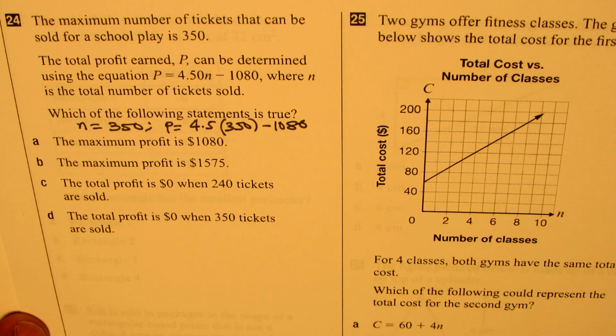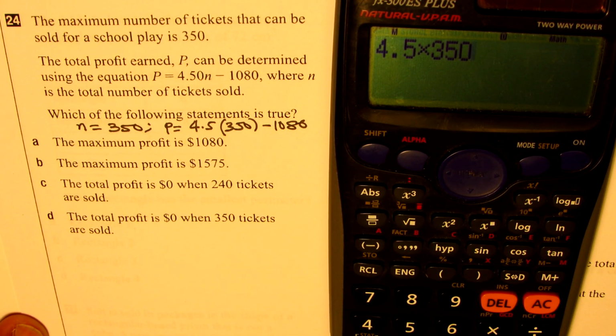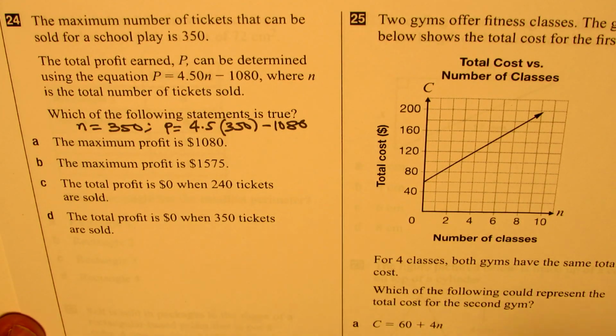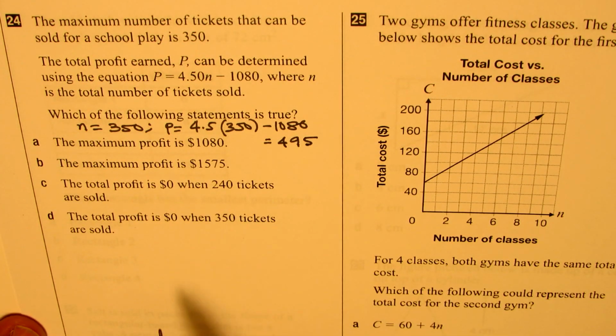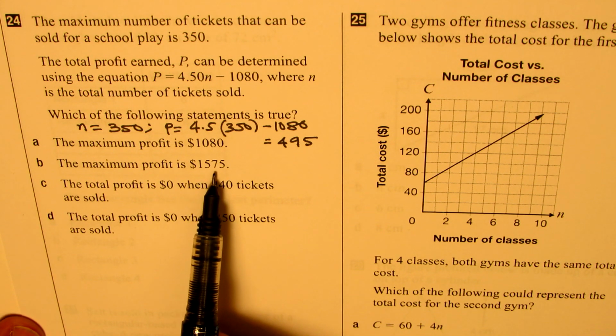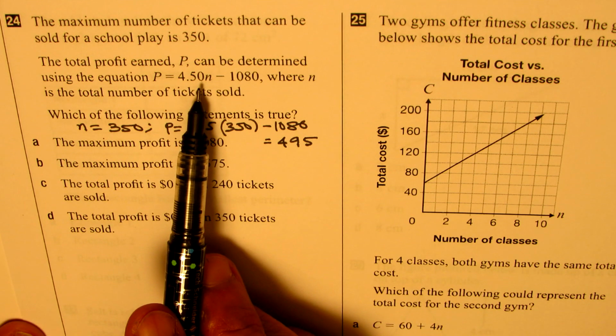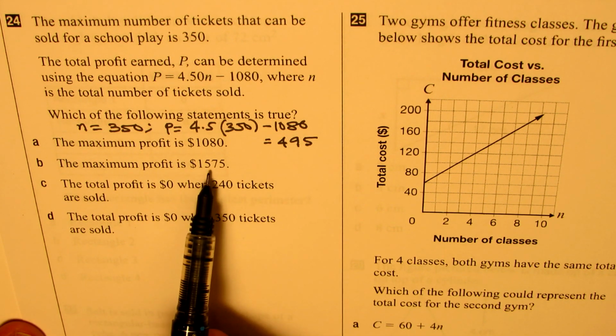Let's use the calculator. So we have 4.5 times 350, and from here we'll take away 1080. That gives you 495, right? So we get this value as 495. Definitely, we cannot get 1080. Second is, maximum profit is 1575. Well, this is a straight line. Do you understand? So profit is increasing with the sales, and that is the maximum profit. So both the statements are wrong.